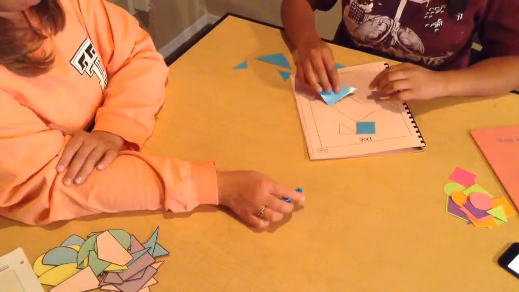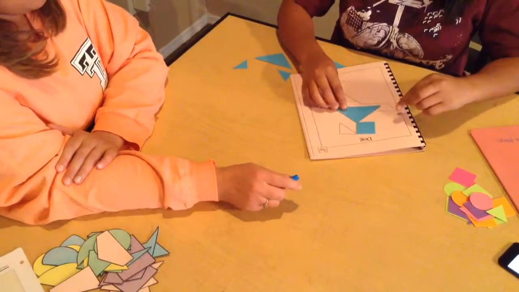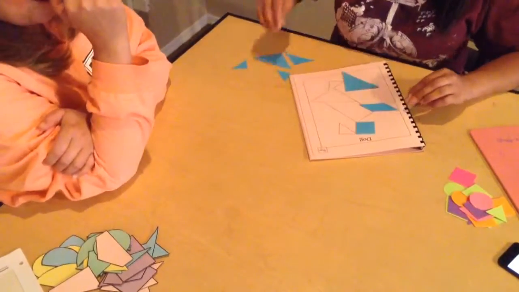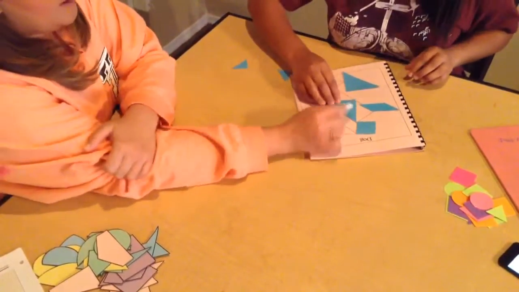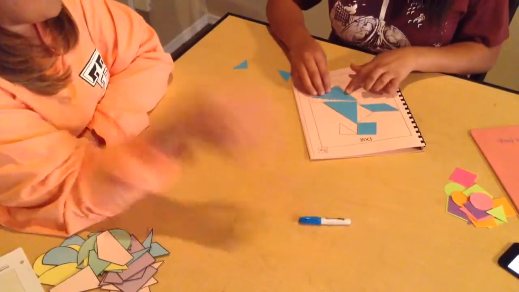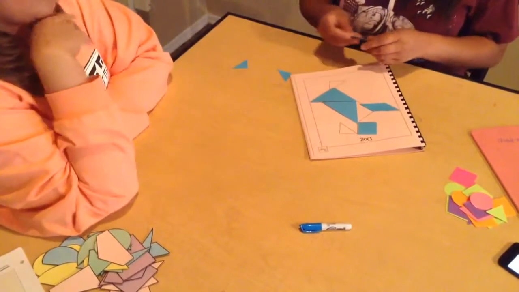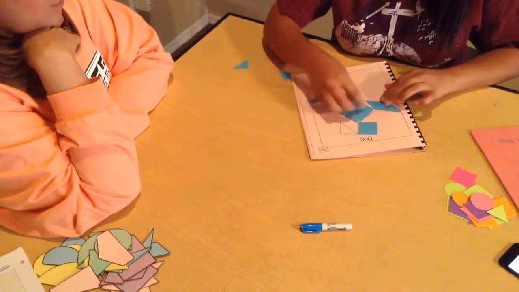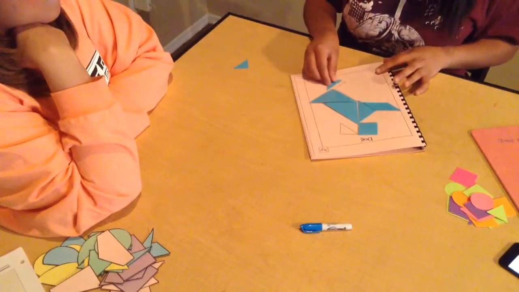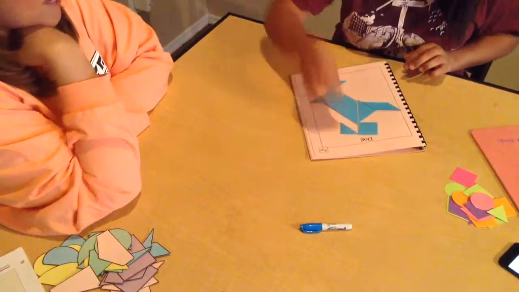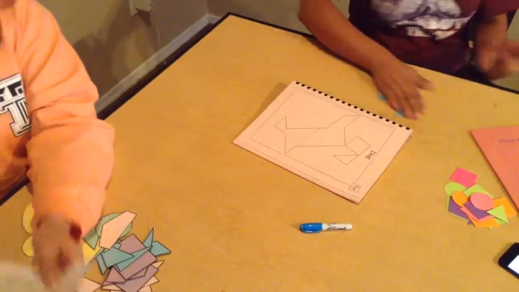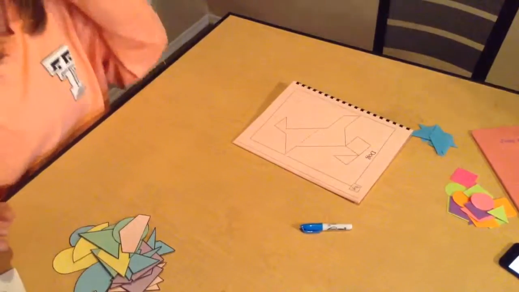Yeah. And as you can see with this dog, it's not cut out for her, so she's going to actually put the shapes into the dog without having it basically cut out like the other. And again, this is a level 1. Okay, so she made a dog. Okay, and that is Module 5 Geometry using level 0 and level 1.